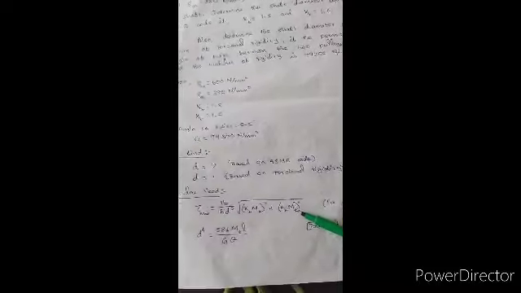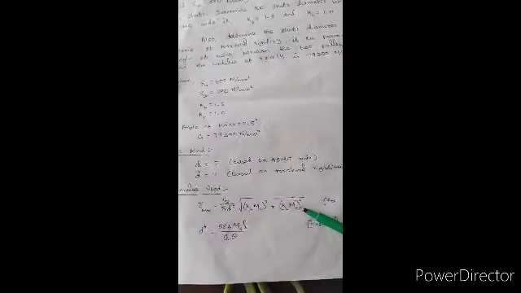MT value we can easily find out. But for finding the MB value, we have to draw bending moment diagrams for the vertical plane and the horizontal plane, because forces act in the vertical direction and also in the horizontal direction. Suppose the force is acting only in the vertical direction, then the bending moment diagram for the vertical direction is enough.